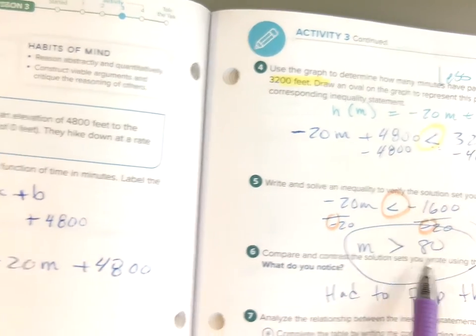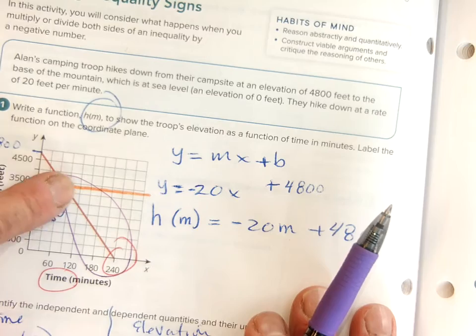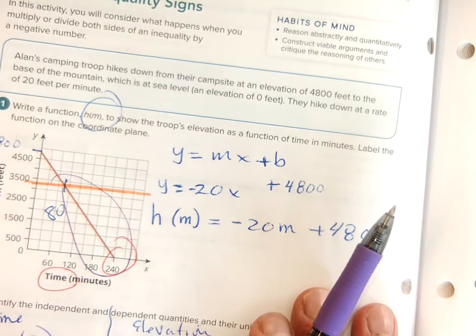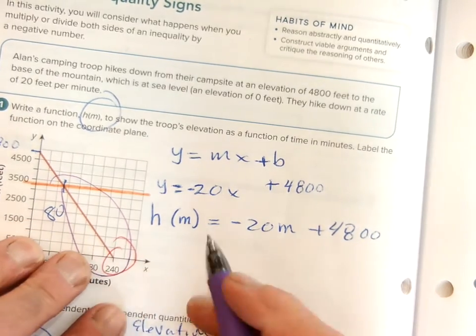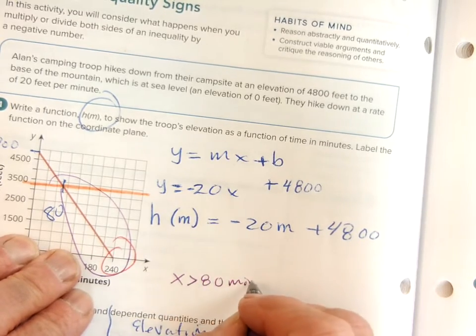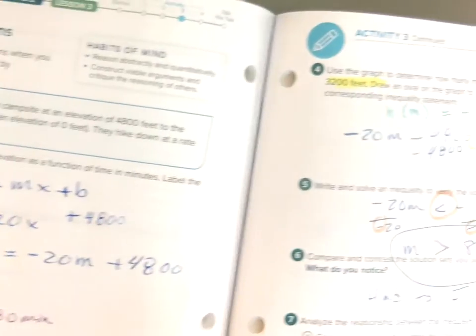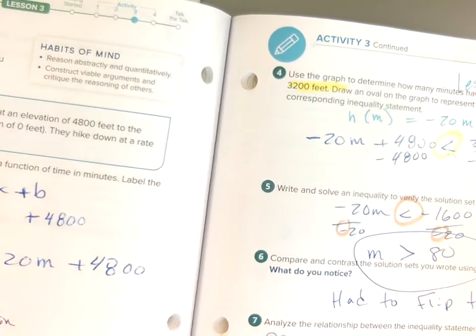Because think about this. After 80 minutes, we're below it. Before 80 minutes, we're not. So it doesn't make sense. It has to be greater than 80 minutes. It has to be, because more than 80 minutes, we're below that, okay? If we hadn't turned the sign, it wouldn't make any sense, okay?